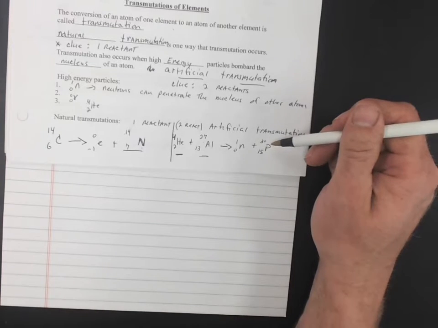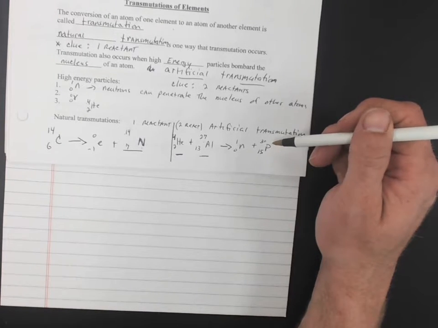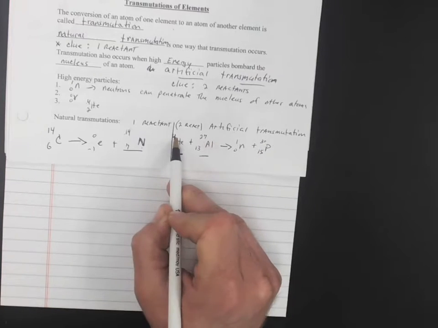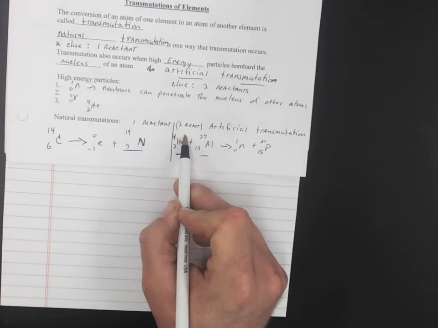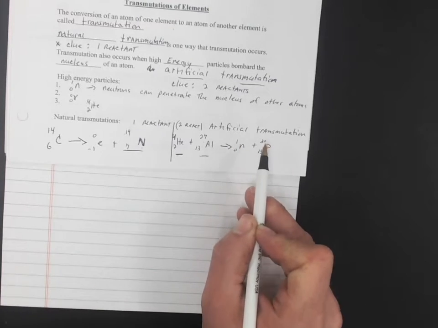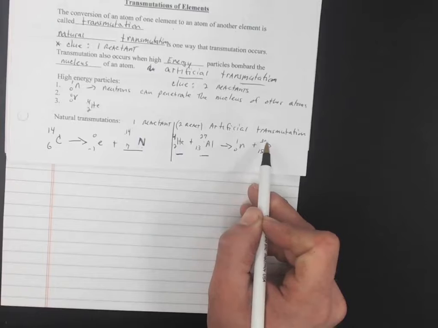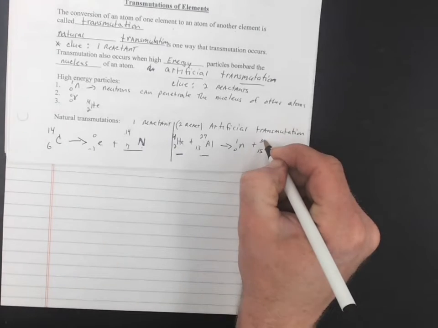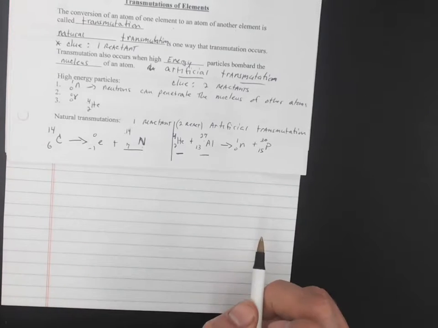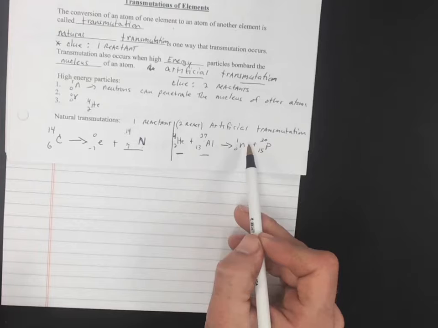How did you get 30? For the mass, the total of 27 and 4 is the 31 on the left. So you need to add something to 1 to get 31. That's where the 30 comes from. Remember the top number, which is the atomic mass, you don't get from the reference table because there are numerous isotopes for each atom.